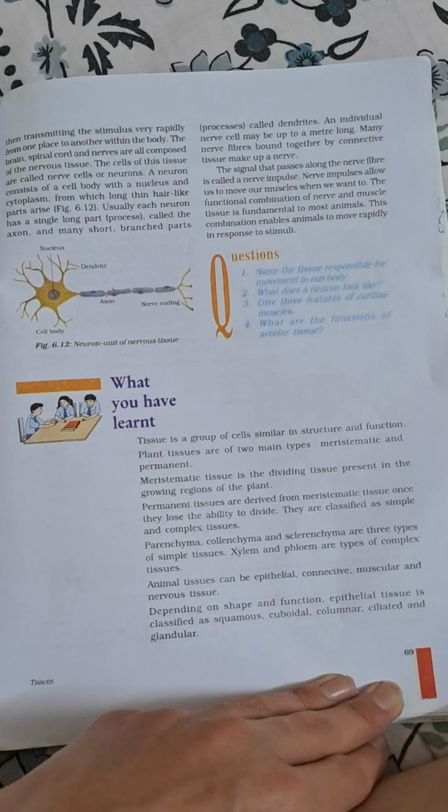Tissue is a group of cells similar in structure and functions. Plant tissues are of two main types, meristematic and permanent. Meristematic tissue is a dividing tissue present in the growing region of the plant. Permanent tissues are derived from meristematic tissue once they lose the ability to divide. They are classified as simple and complex tissue.